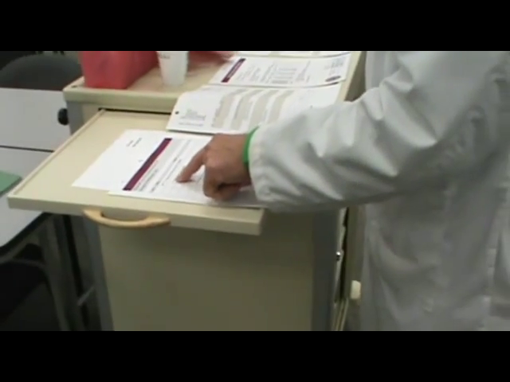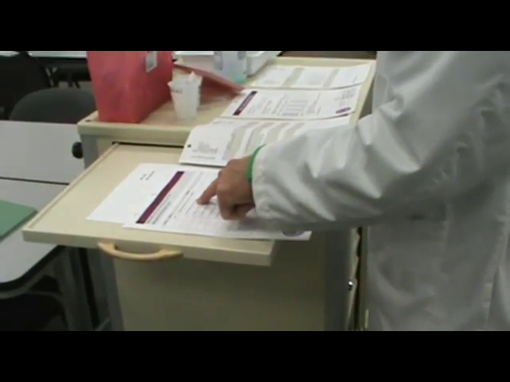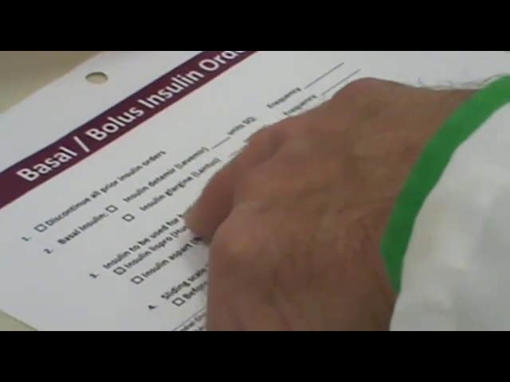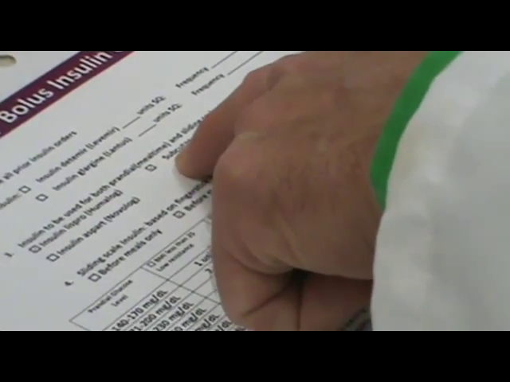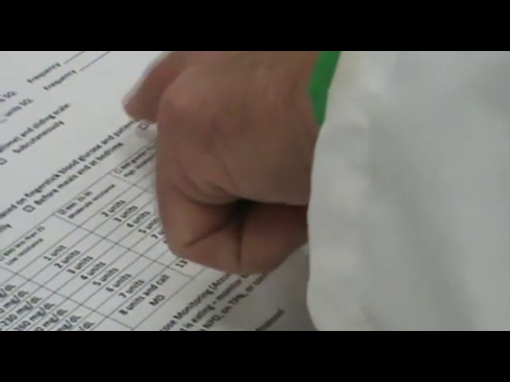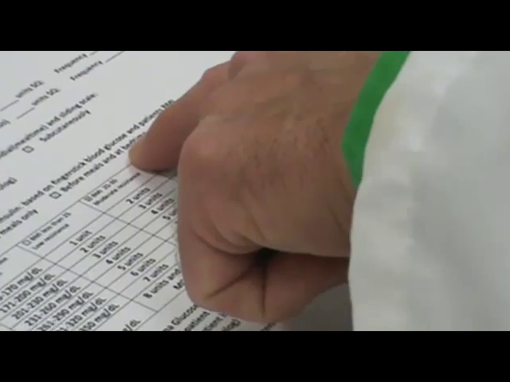My next order, insulin sliding scale protocol. So now I'm going to go to my insulin order sheet. And I have here insulin to be used for both prandial mealtime and sliding scale is insulin Lispro Humalog subcutaneously based on finger stick blood glucose and patient's BMI before meals and at bedtime.